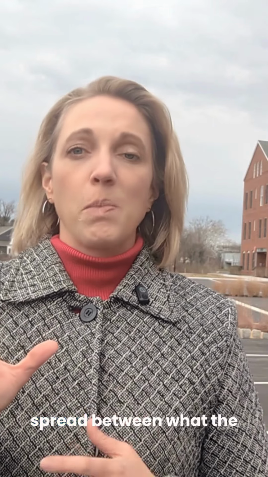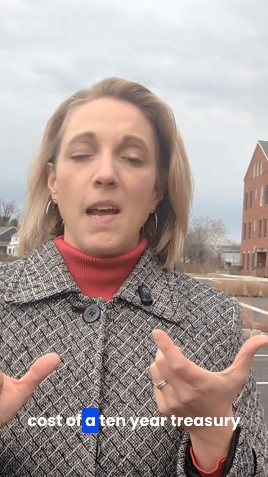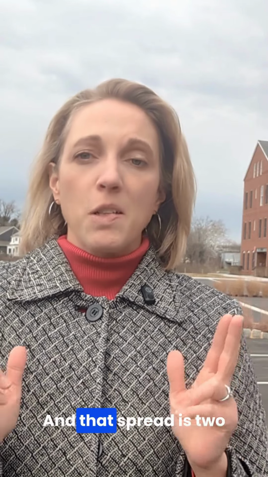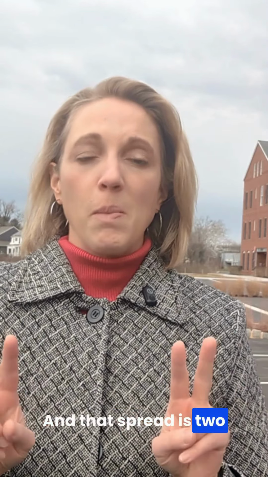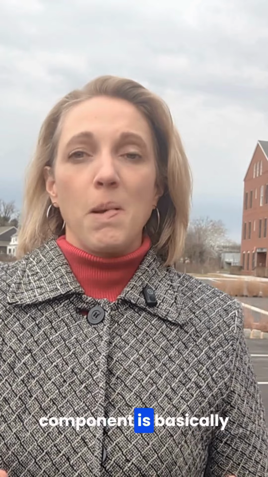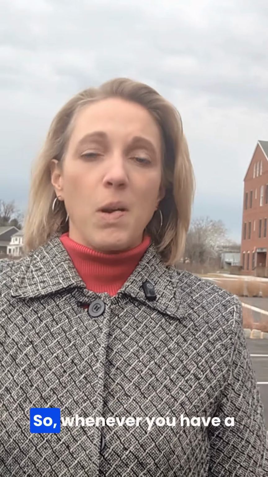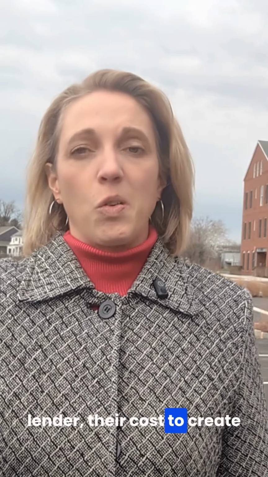So with a mortgage-backed security, there's a spread between what the cost of a 10-year treasury is and the interest rate. And that spread is two components. The first component is basically the cost to create the mortgage-backed security. So whenever you have a lender, their cost to create that security and bundle it and put it out to the market. And there's also a secondary part of the spread, which is the risk.